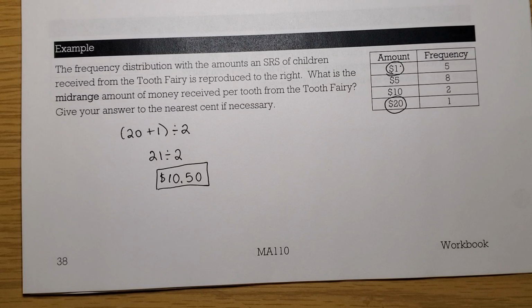All right, that's going to wrap it up for our video about the midrange. In the next video, we're going to talk about our fourth and final measure of center. That measure of center is going to work for data that's words as well as data that's numbers.